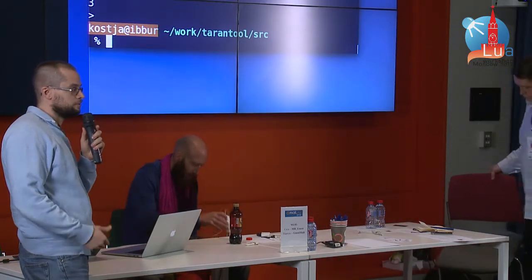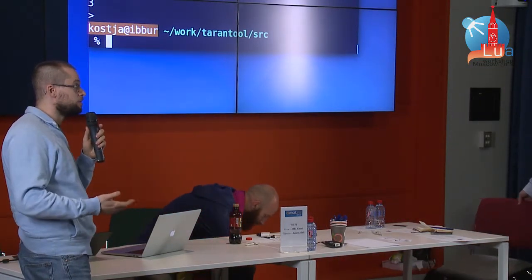If you're running it in Nginx or OpenResty, it's one story; another story if you just use plain Lua or LuaJIT. We have a connector to Tarantool if you run your Lua inside Tarantool, and we have a connector for plain Lua, I believe, at this point.